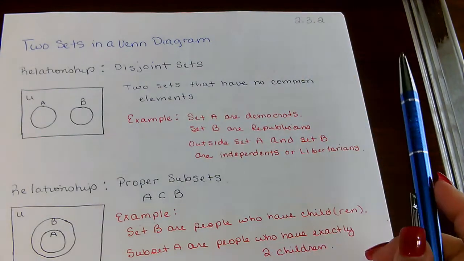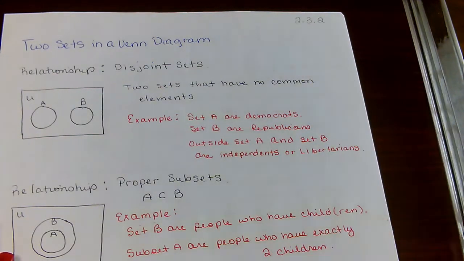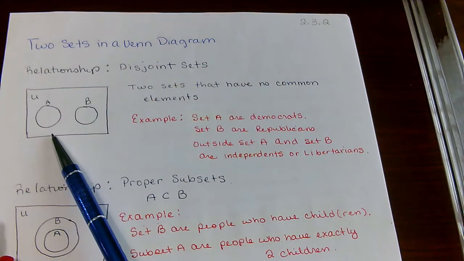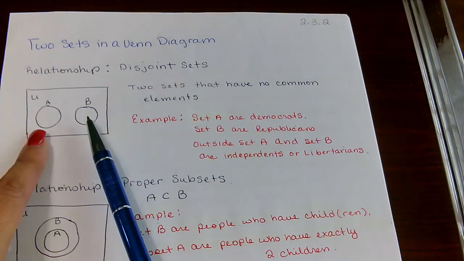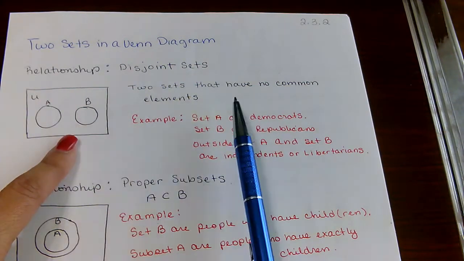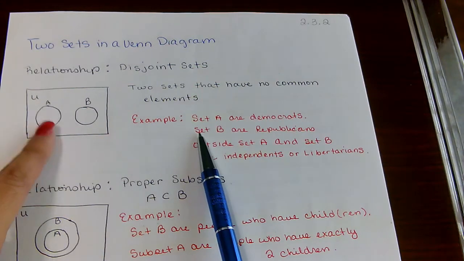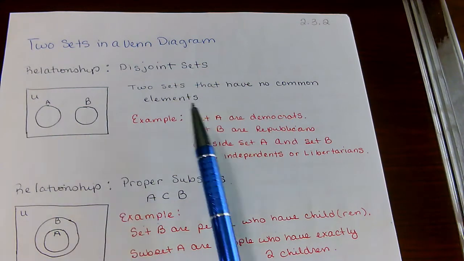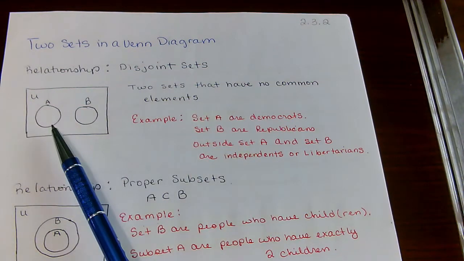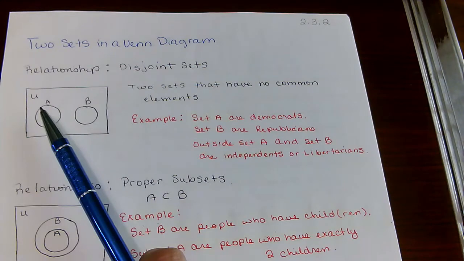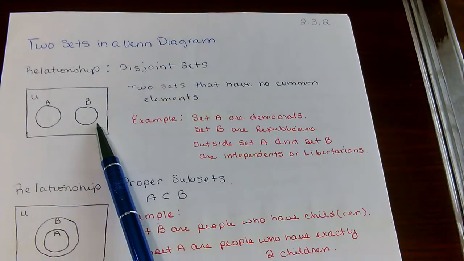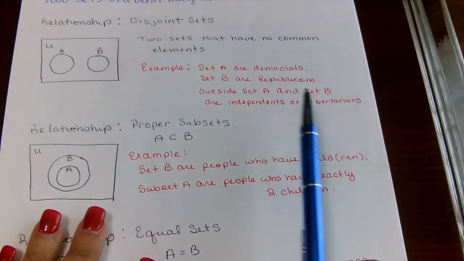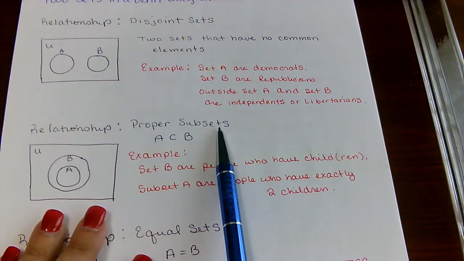When we have 2 sets, there are different types of relationships. The first is you can have disjoint sets, where 2 sets have no common elements. An example would be Democrats in set A, and in set B would be Republicans. Anybody who is not classified as a Democrat or Republican would be outside of both of these circles, such as independents or libertarians.